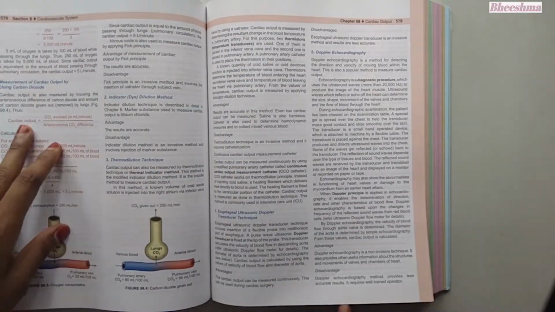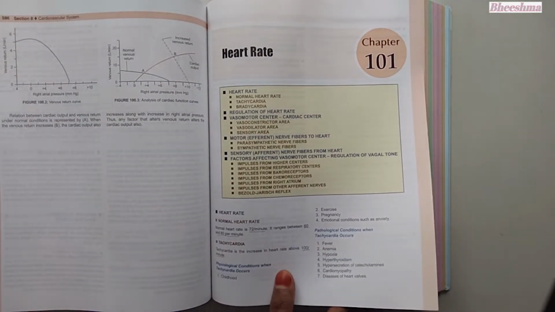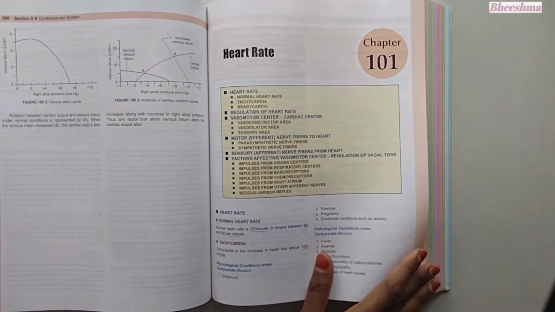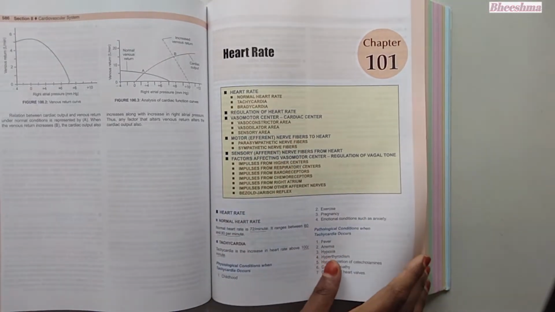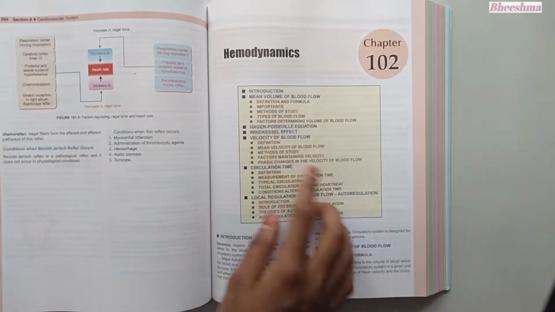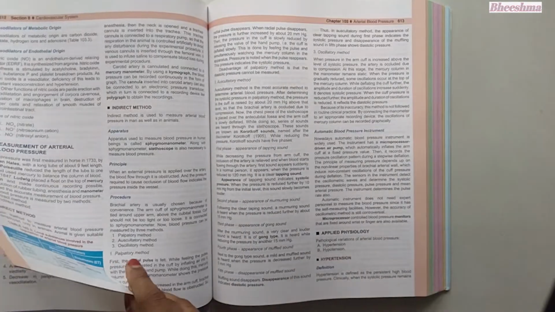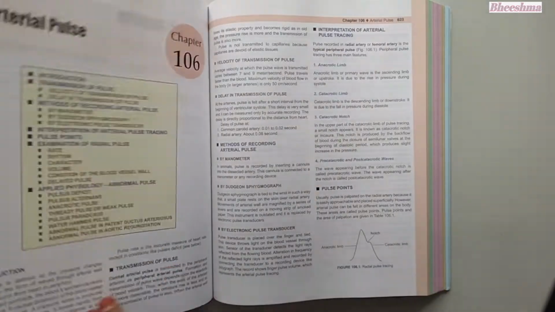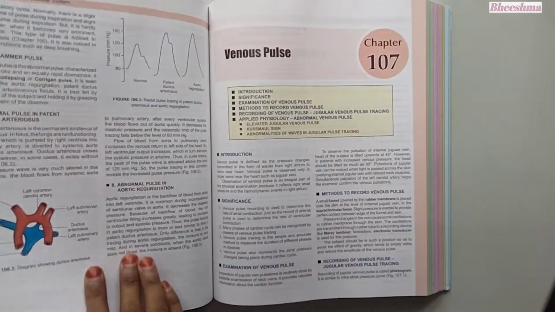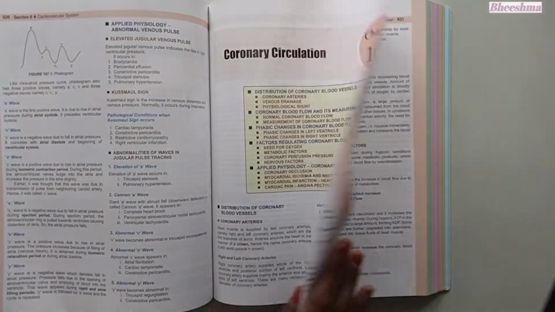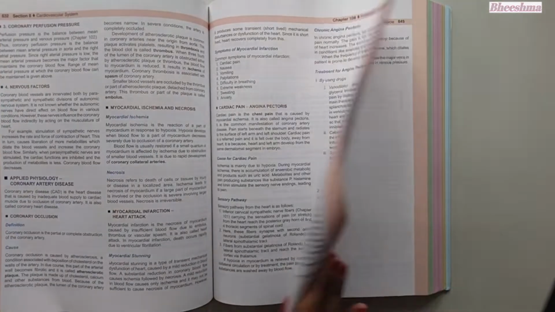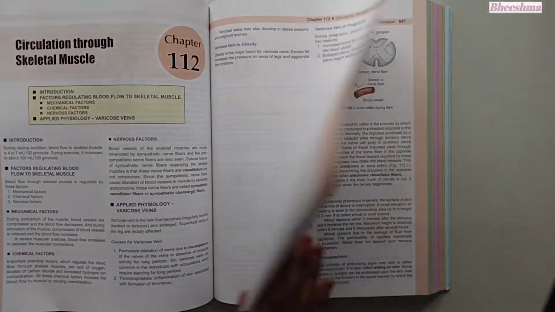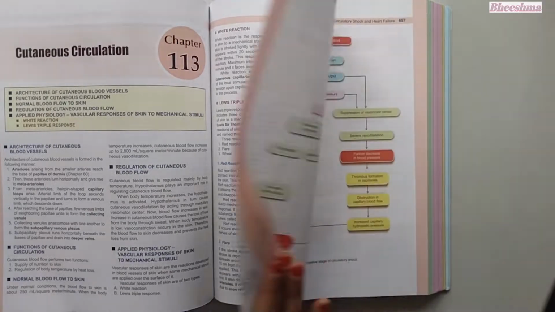Then here how to calculate the cardiac output is given. Next, the heart rate, the normal heart rate, tachycardia, then the vasomotor area, constrictor area, vasodilator area, sensory area. The next chapter is hemodynamics. Then the venous pressure, the capillary pressure, arterial pressure, venous pulse, then coronary circulation, then circulation through skeletal muscle, then cutaneous circulation.